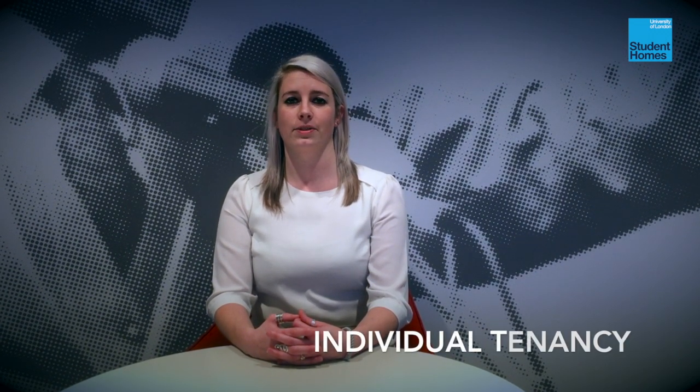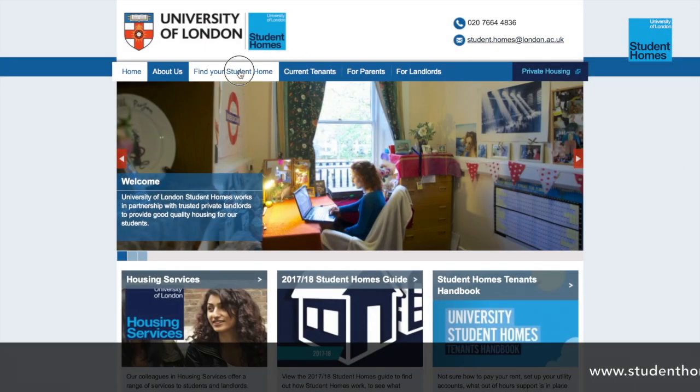You will sign one of 2 agreements. A joint tenancy agreement if you're renting a whole property with your friends or coursemates, or an individual tenancy agreement if you're renting a room in a larger shared flat or house. Examples of both agreements are available on the Student Homes website.